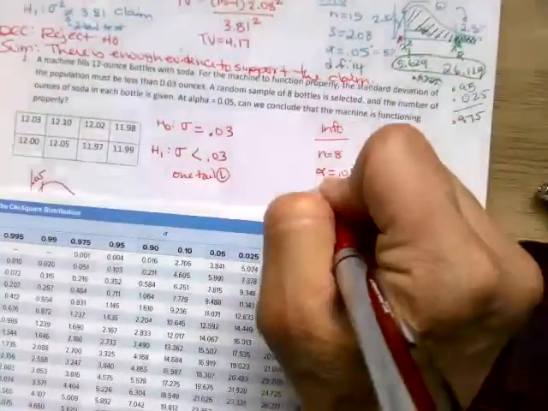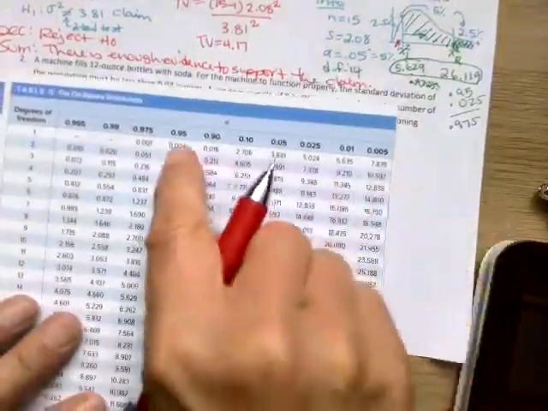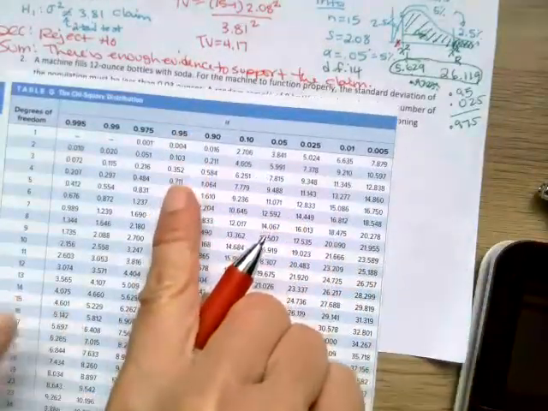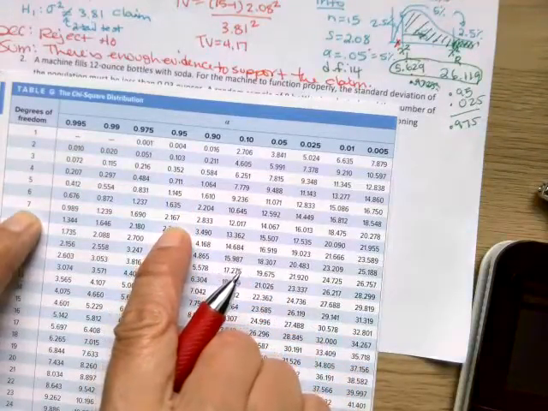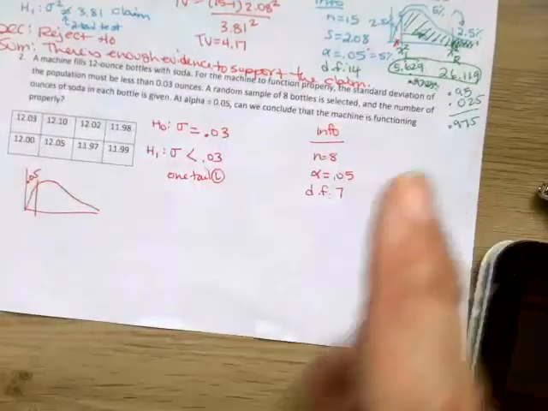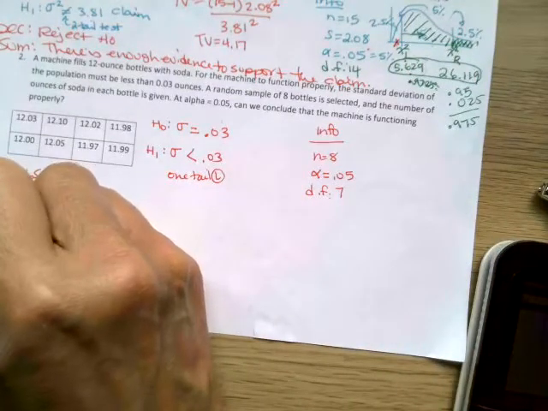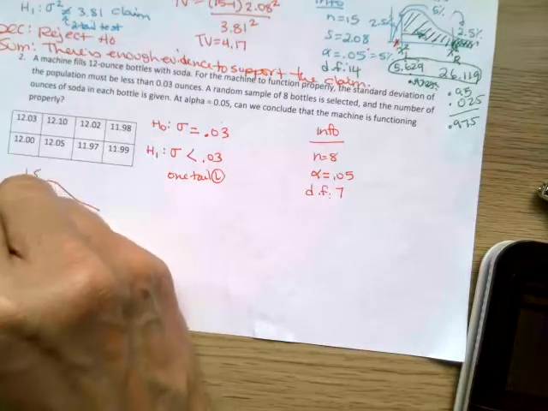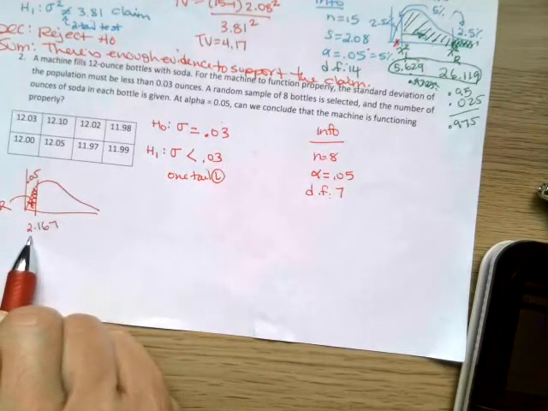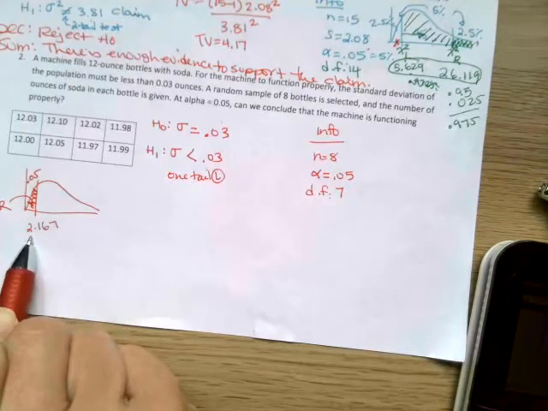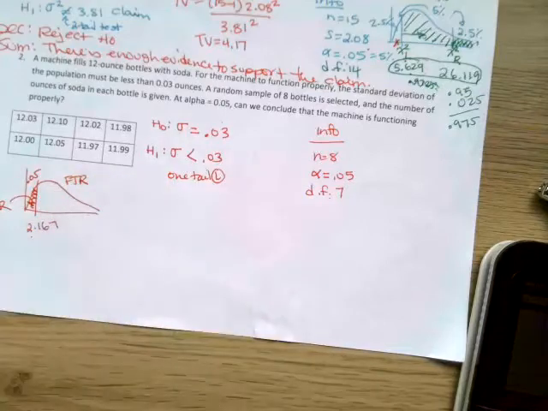So n was 8, so our degrees of freedom are 7. So I'm going to come down the 0.95 column to the 7 row. So that value is 2.167. So the tail is my rejection region. If my test value is less than 2.167, then we're going to reject. If it's greater than, then we go into the fail to reject business.